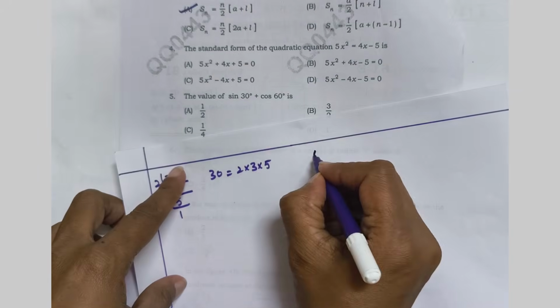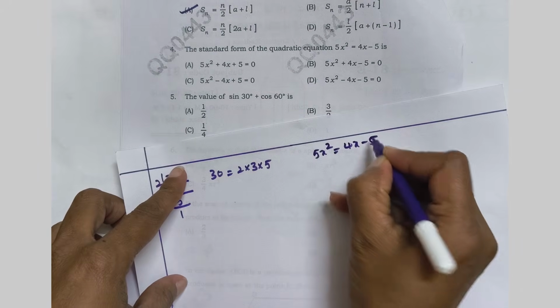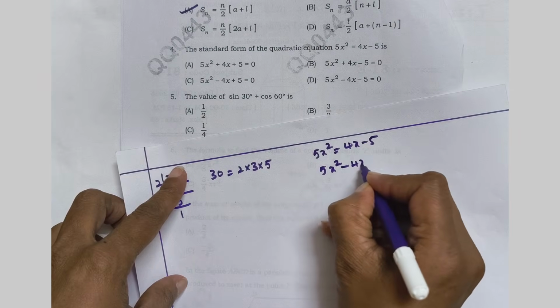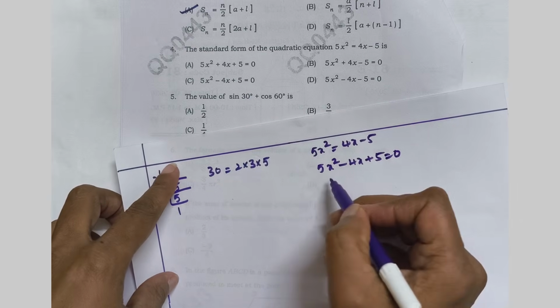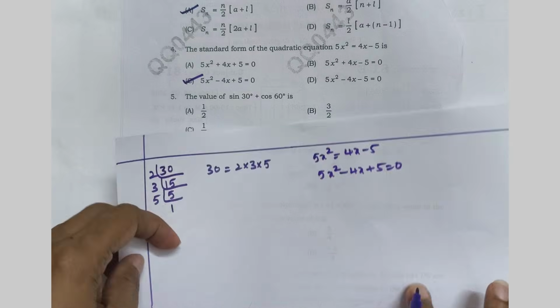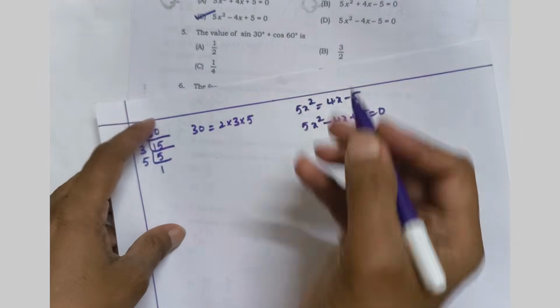Next is the standard form of quadratic equation. What is the quadratic equation here? 5x square is equal to 4x minus 5. See here, 5x square, take this side minus 4x, 5 take this side plus 5 is equal to 0. So which option is correct? 5x square minus 4x plus 5. Option C is correct.